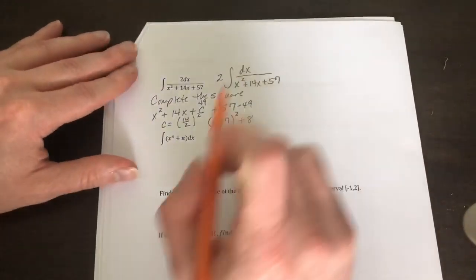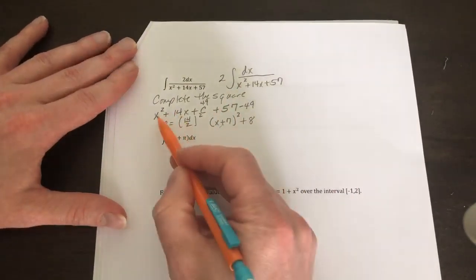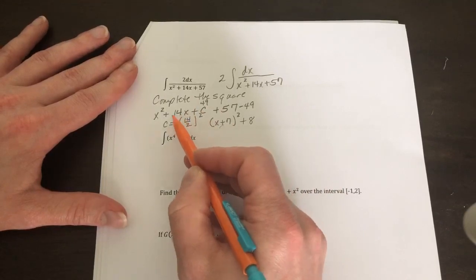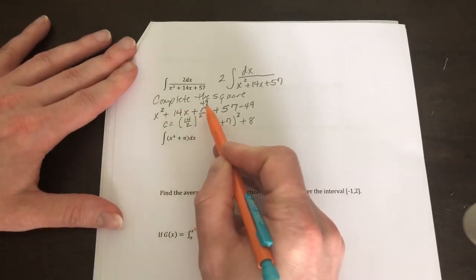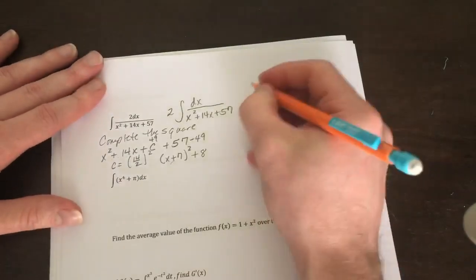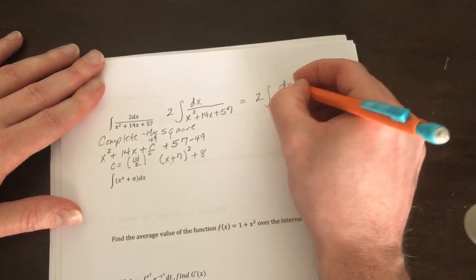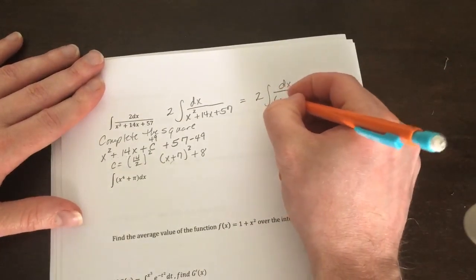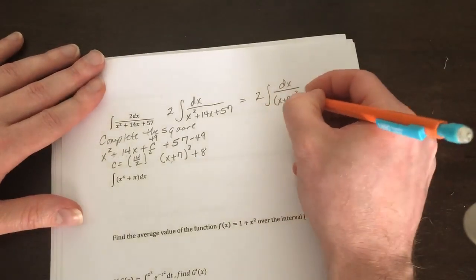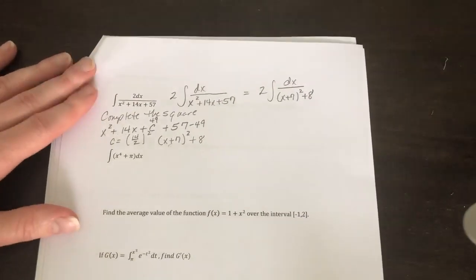Okay, so when we complete the square, to get from this term to this term, we square root the first term, keep the sign in the middle, and square root the last term. Square root of 49 gives you the 7. So this is what we're integrating. And when we complete the square, it's always going to pretty much integrate to an inverse tangent.